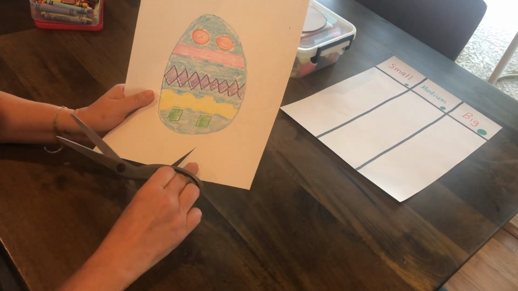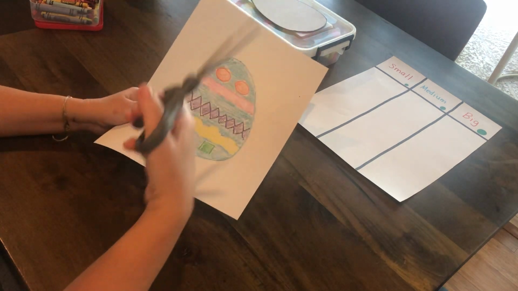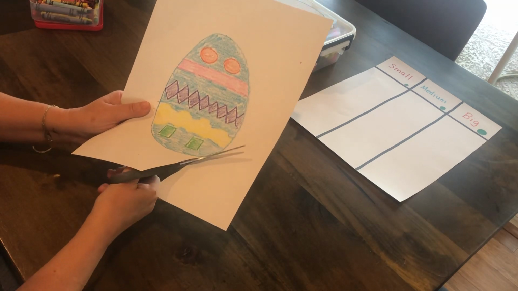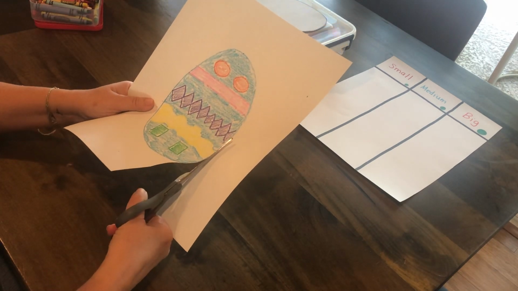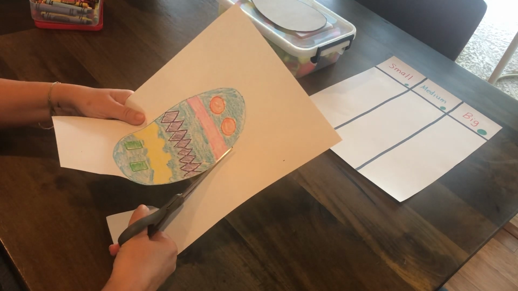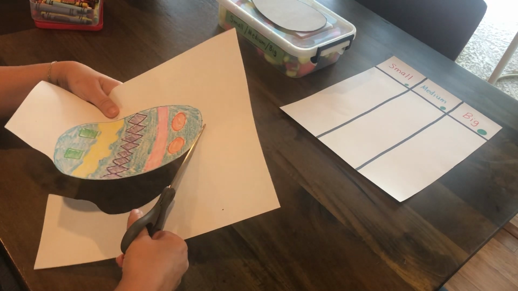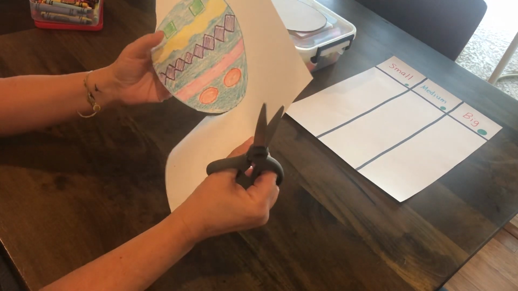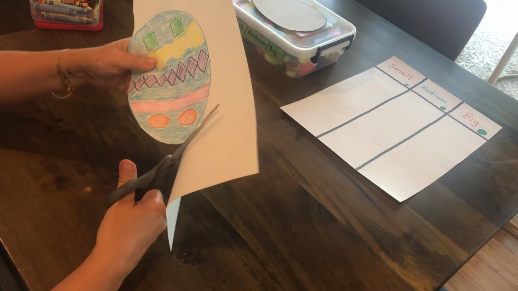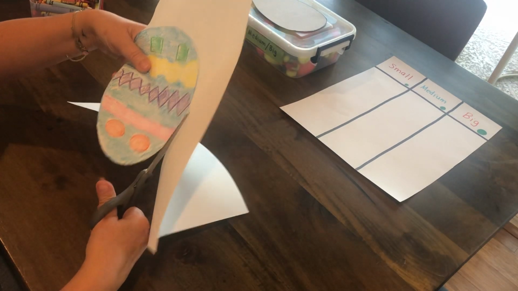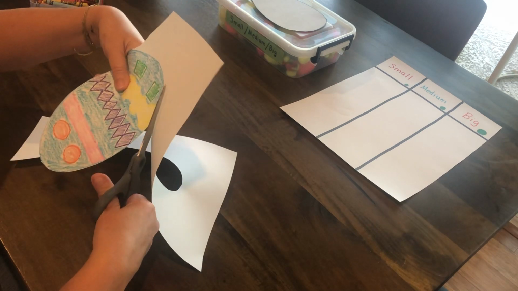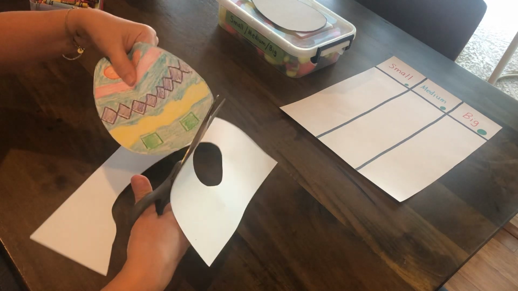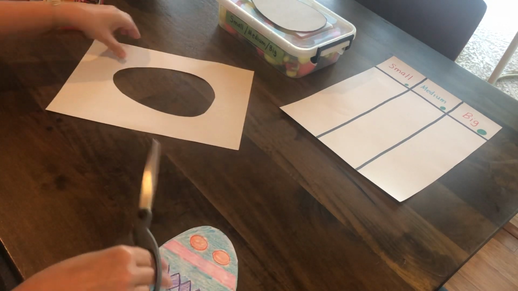So I like to start at the bottom and I'm gonna go up. Remember, your thumb is in the top. And I'm gonna go around nice and slow. It's not a race. And I'm gonna try to stay on this line as much as I can. And then when it gets hard, what I like to do is turn my paper. So now I'm holding a different part of the egg, but I'm still turning my paper as I go. See? Now I need to turn it again, so I'm gonna hold the bottom here or the top, and I'm gonna keep turning until the egg is cut out.